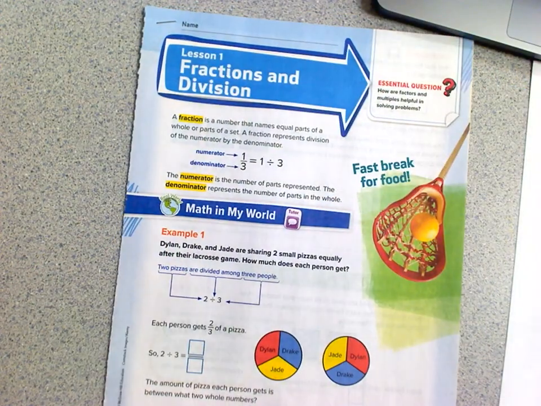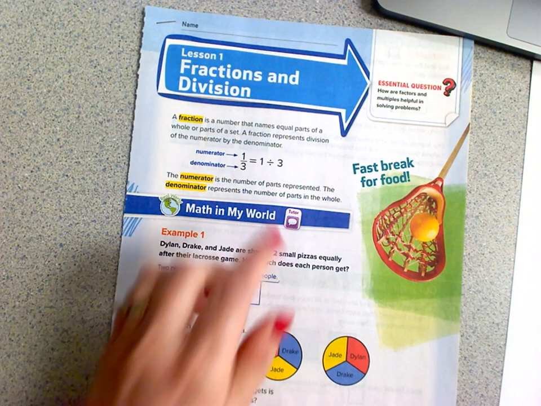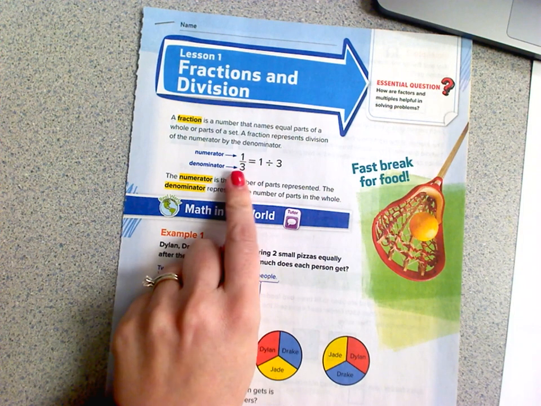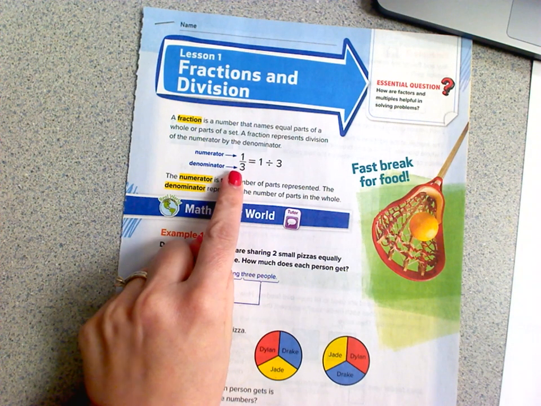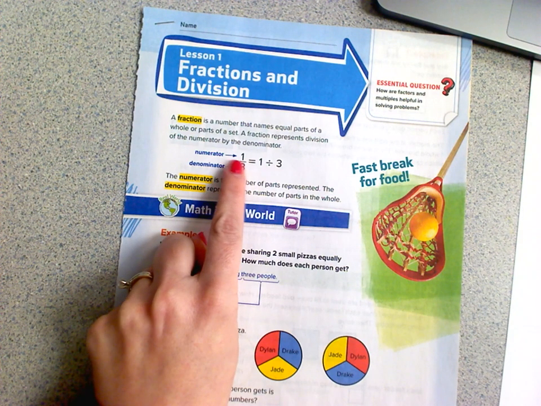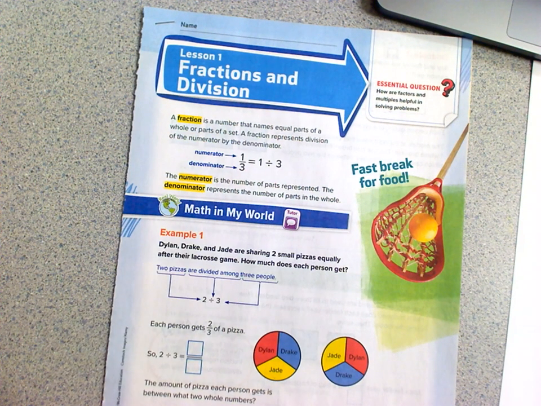All right, so first thing we need to know is that a fraction is a number that names equal parts of a whole or parts of a set. So a fraction represents division of the numerator, the top number, by the denominator, which is the bottom number. So all that this means is 1/3 is equal to 1 divided by 3. So this line is actually just a division symbol, 1 divided by 3. And when it looks like that, we call it a fraction.